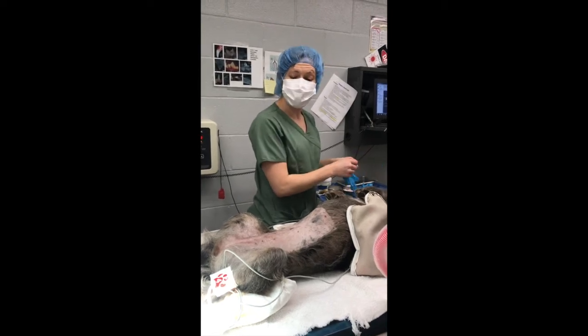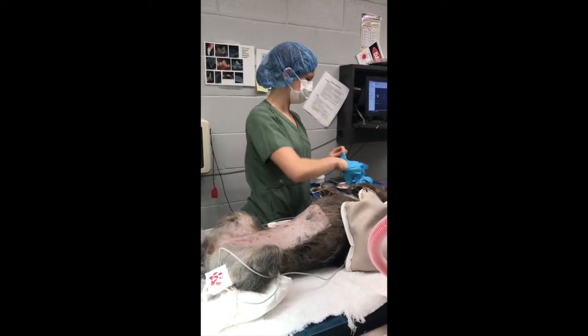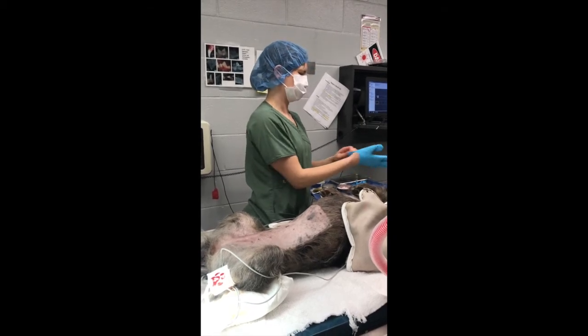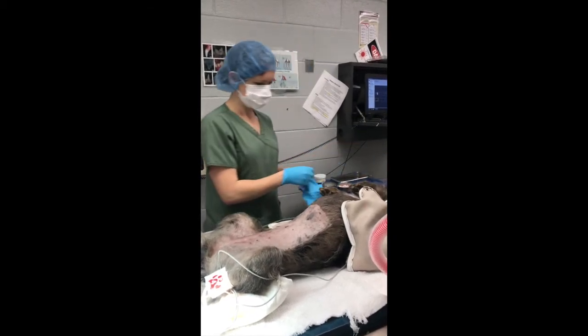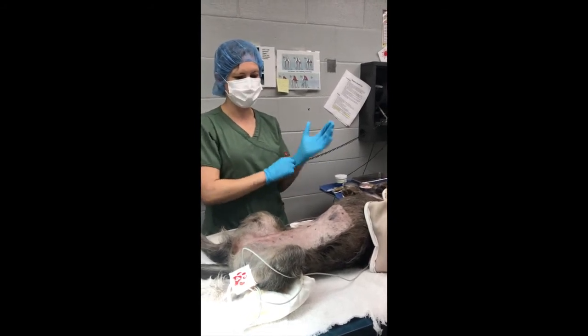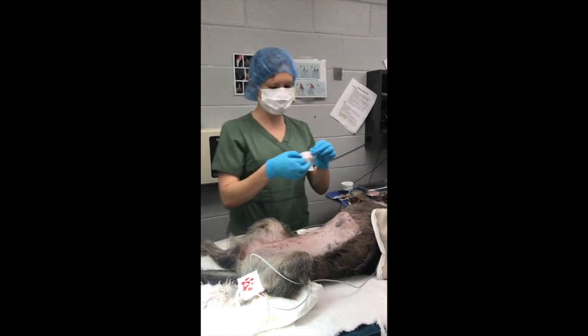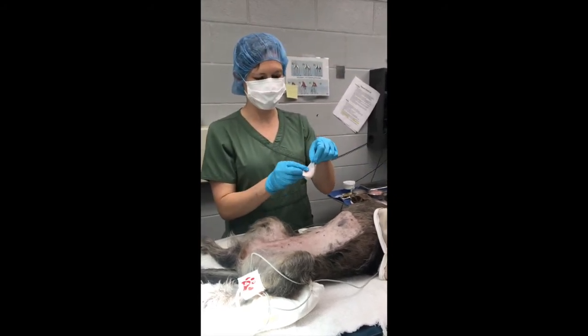You want to put gloves on as you prep. Keep everything as clean as possible. And then you want to do 3 rounds of prep and alcohol at minimum. She's a fairly clean little dog, so 3 should be good for her.